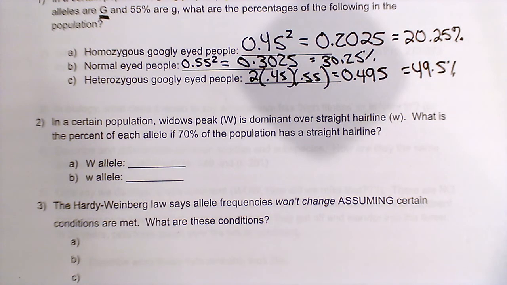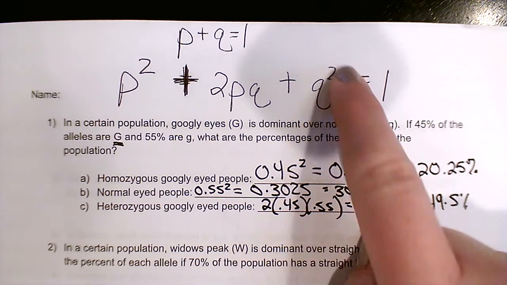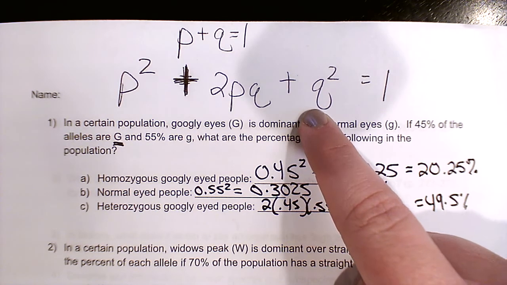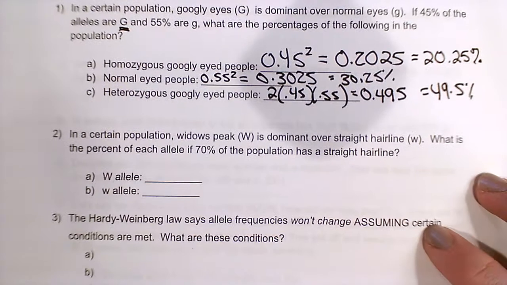All right. In a certain population, widow's peak is dominant over straight hairline. What is the percent of each allele if 70% of the population has a straight hairline? So this time I gave you q squared. Remember, q squared is the frequency of the recessive trait.